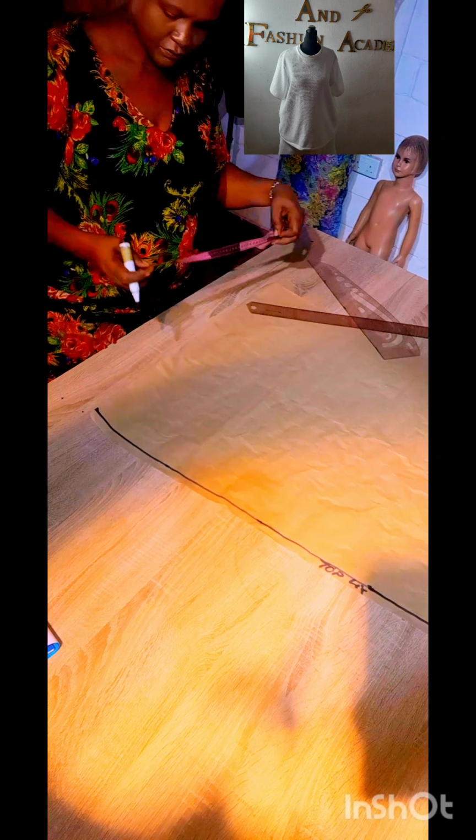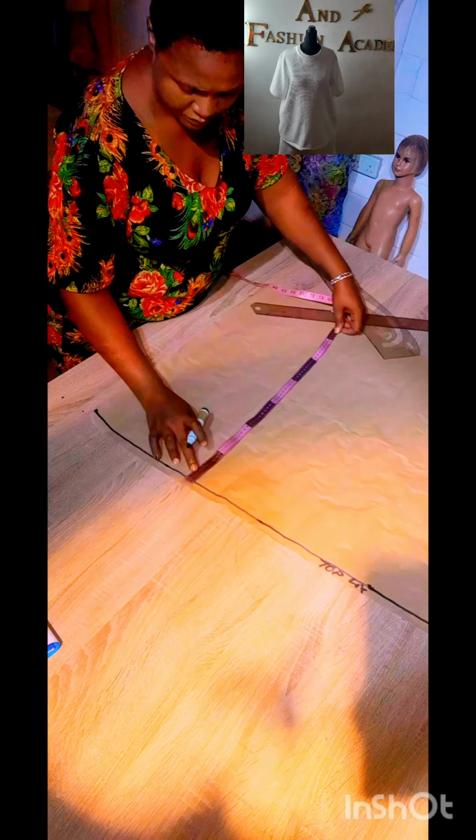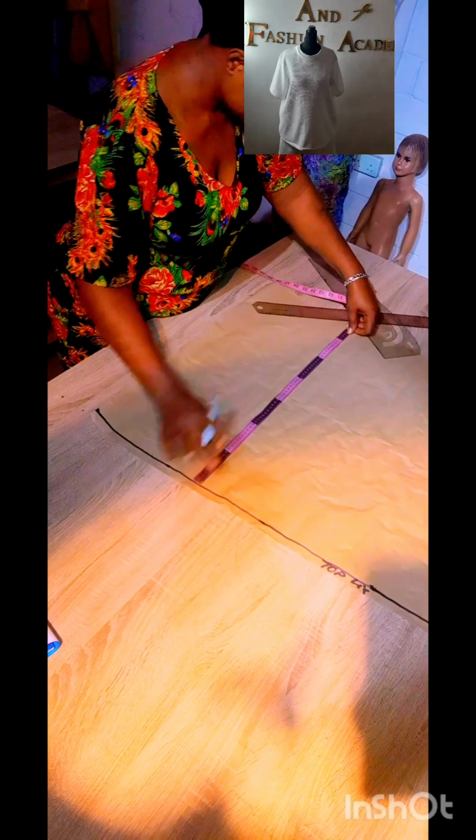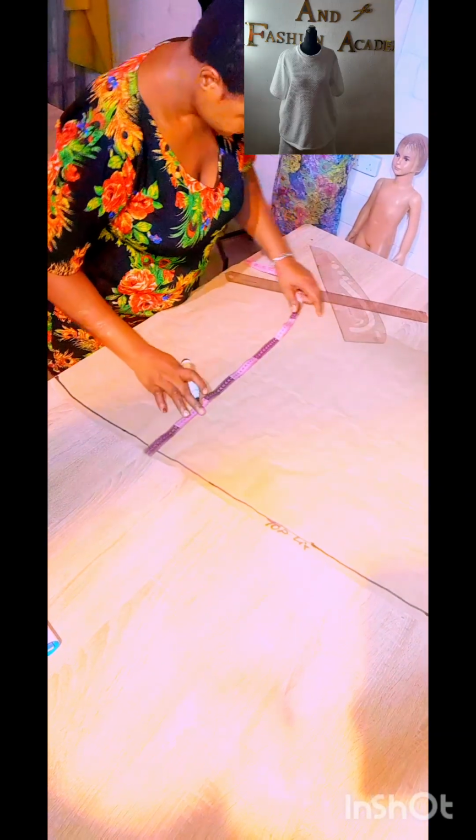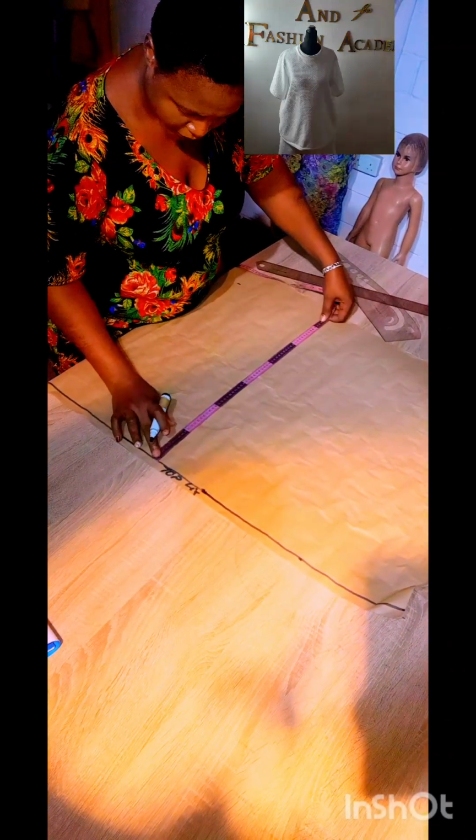Lest I forget, the measurements you need for this: your trouser waist, your short length, your hip, and the round of the short, how wide you want it to be. Then you need your shirt length, your bust, and the waistline, but we won't be doing waist shaping. Then you need your shoulder, sleeve length, round sleeve, across back and across chest. So this is me taking my short length.